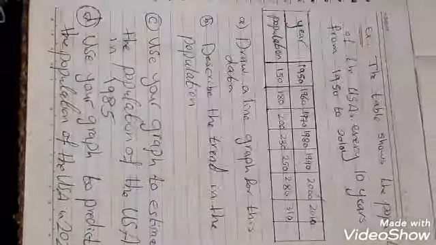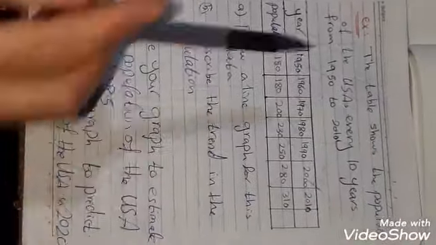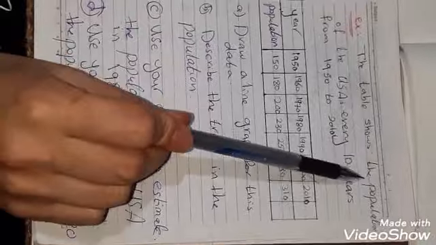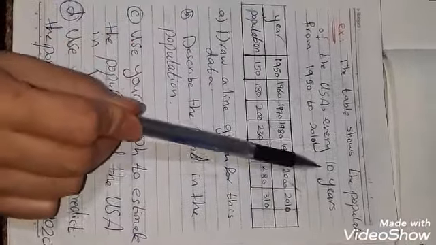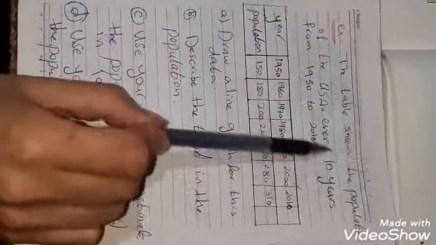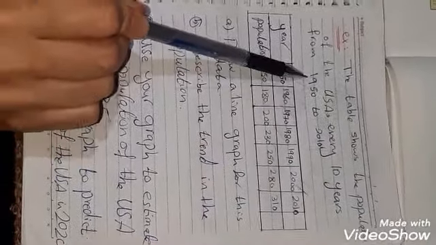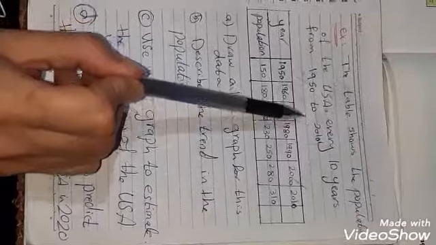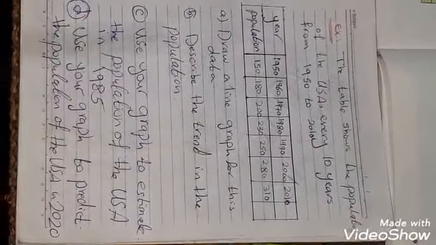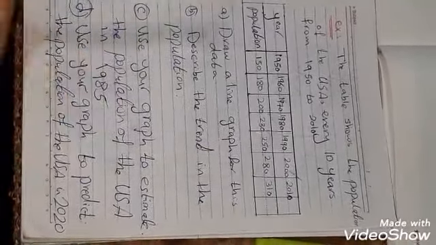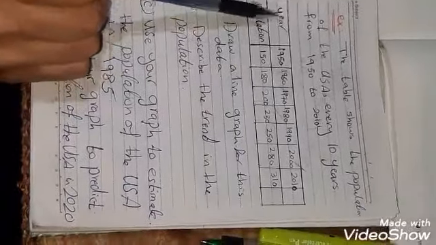Let's take this example. This table shows the population of the USA every 10 years. So we have a period from 1950 to 2010. The table has year and population.